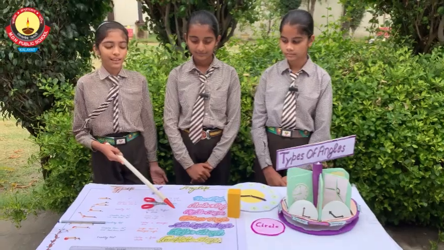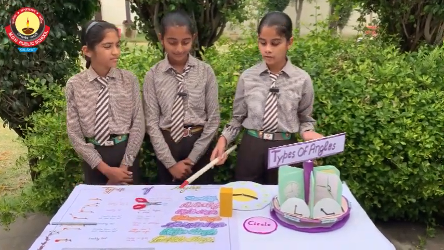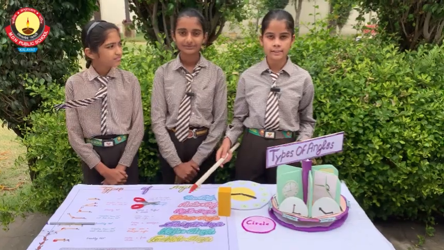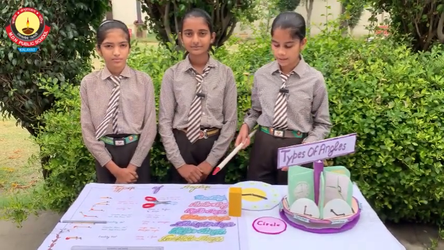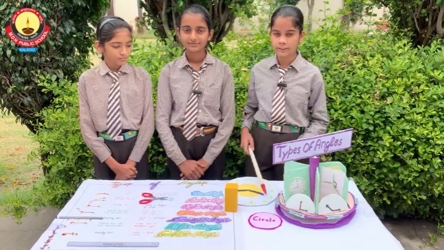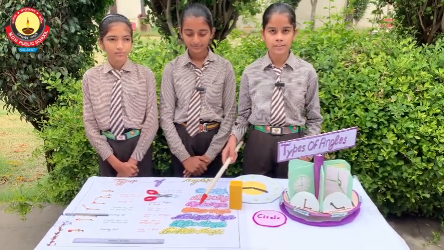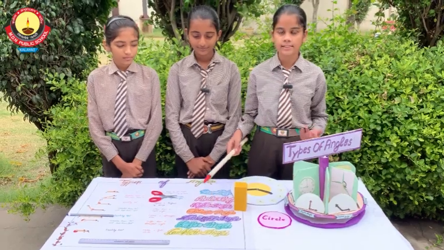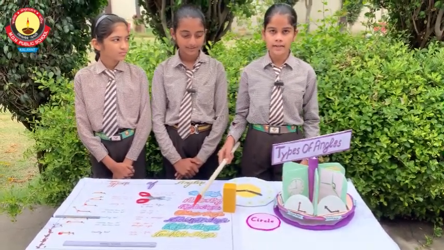Now, Shagun is telling you about reflex and complete angle. Now, I am telling about reflex angle. A reflex angle is more than 180 degree but less than 360 degree. For example, clock hands at 9:20. Lastly, I am telling about the complete angle. The measure of complete angle is exactly 360 degree. For example, a circle. We hope you understand our activity.